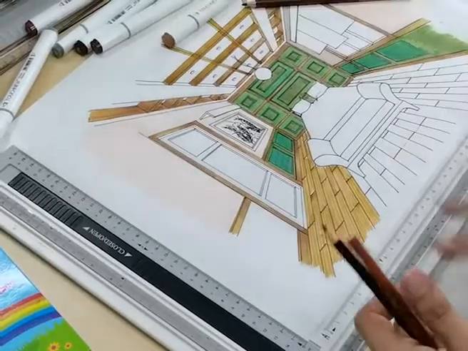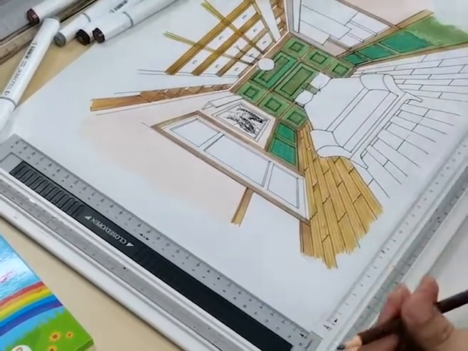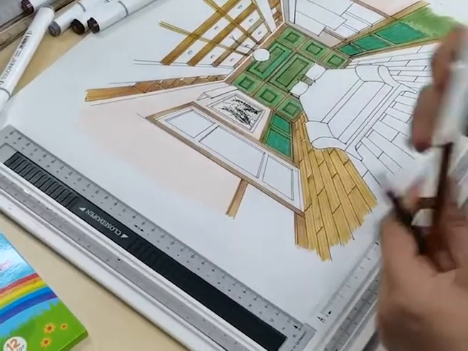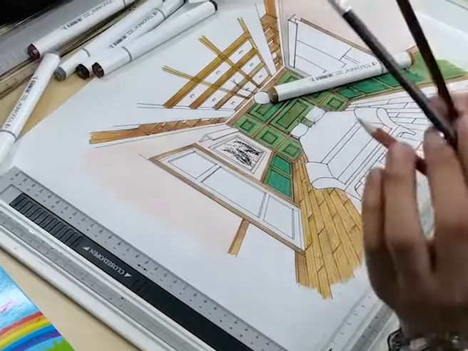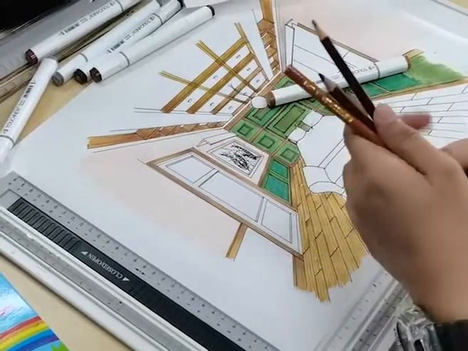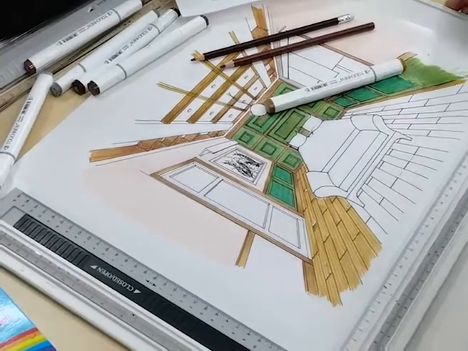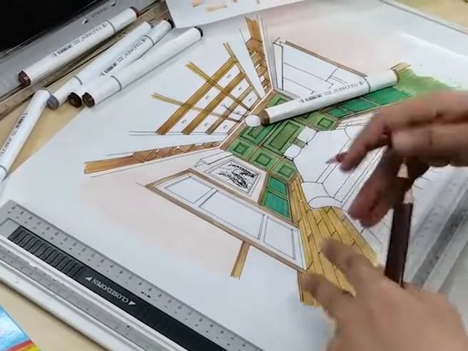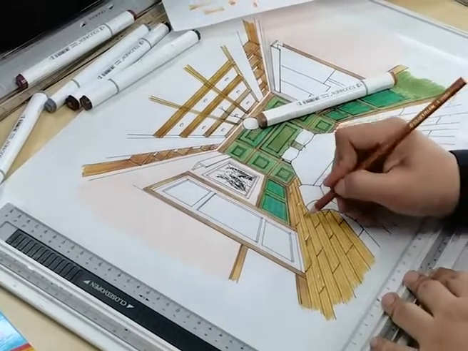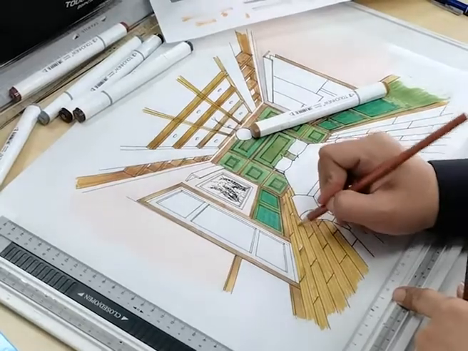Now you can see that we use the lightest brown as the base first, then we can add the detail later with this color pencil. As I mentioned, I will always use three different types of brown when it comes to flooring or any other item. Looking at this again, we can start to draw the detail here.